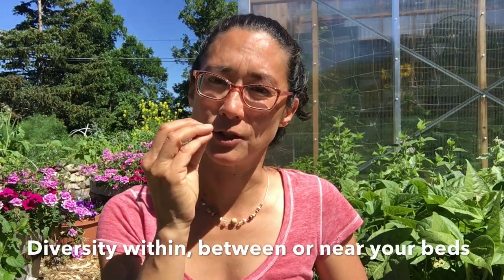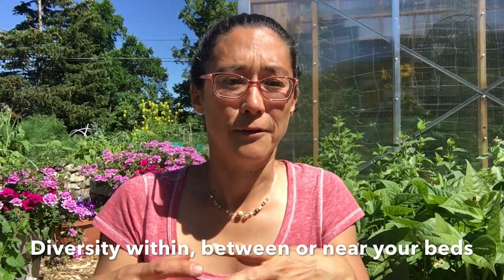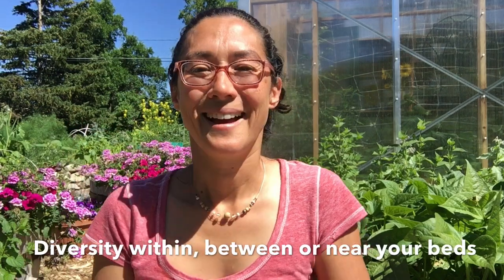So again, those are some of those general concepts in terms of pest management. Definitely think about diversity within your beds, and if you can't do it within your bed, diversity between your beds, or flowers that attract beneficial insects that are near your beds.